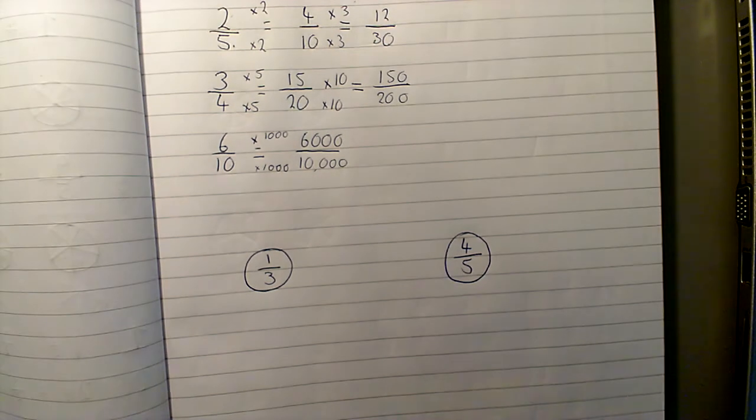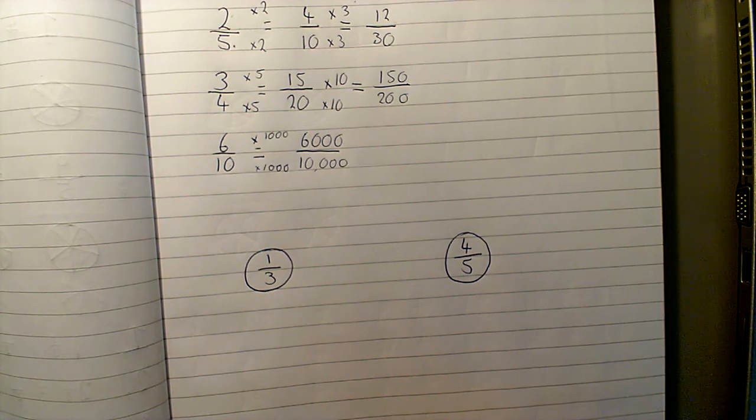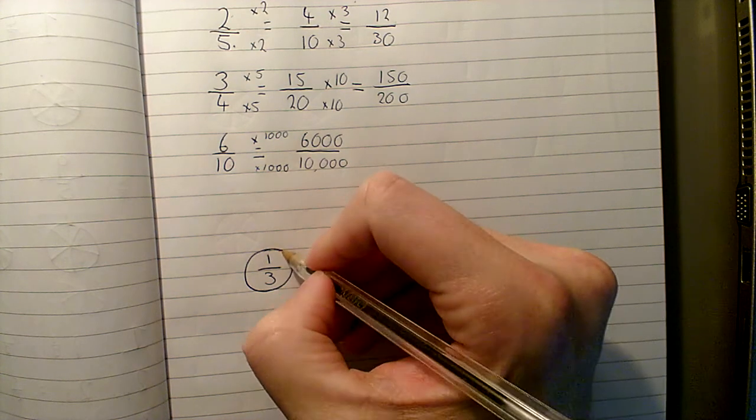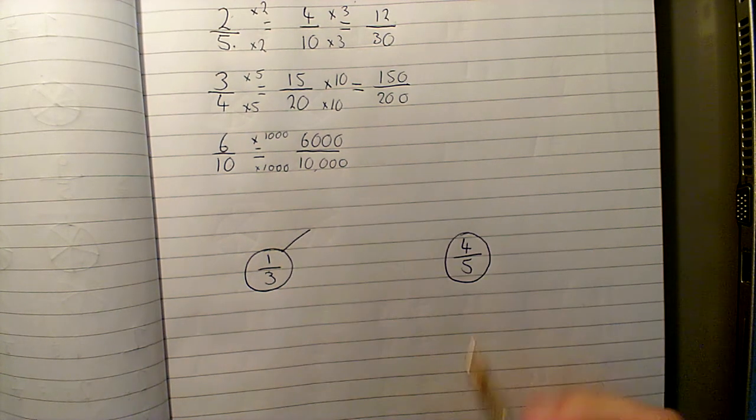Okay? Right. Little job for you to do just now is to make your own equivalent fractions. Okay? You should spend 2 minutes on 2 of these. I've used these 2 fractions, but you can choose your own, okay? The idea behind this is you're going to create a fraction web. So see how many fractions you can create in 2 minutes for this one and 2 minutes for this one.